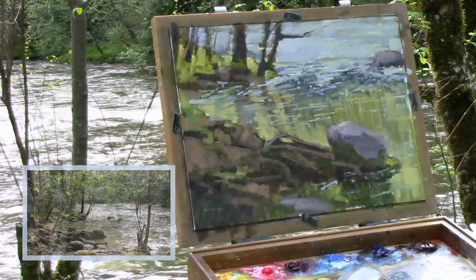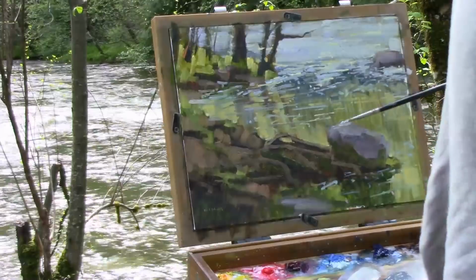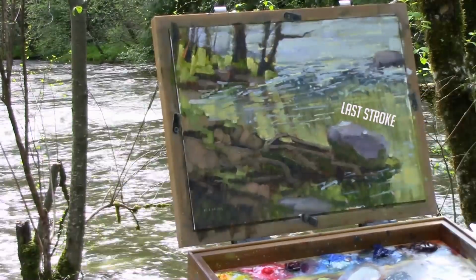And keep on working. I signed the painting, but I don't think I'm really that done. So here's one stroke, and then I put on this last stroke, and it's finished.